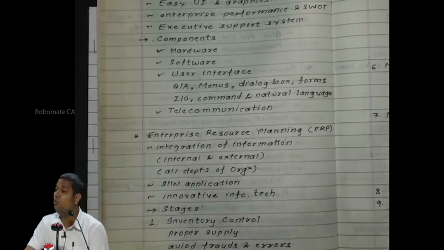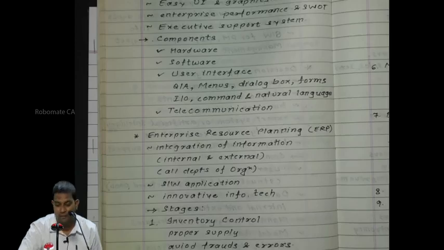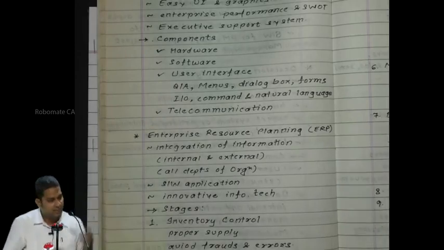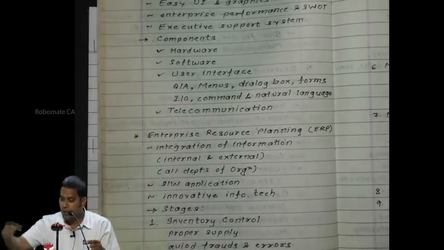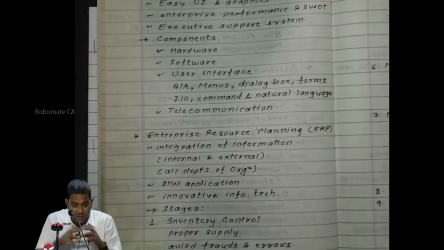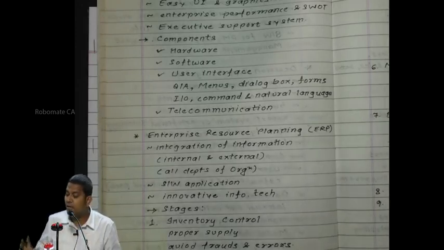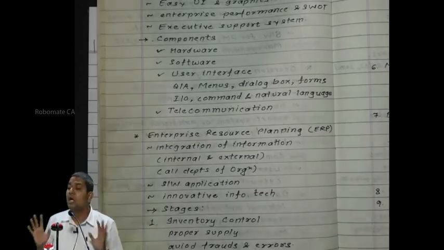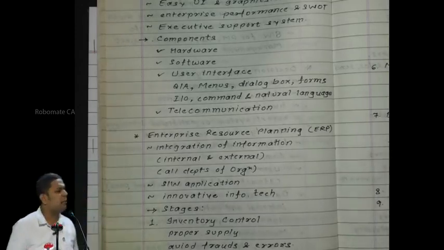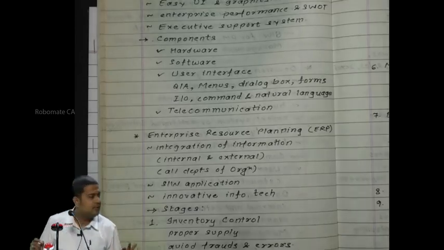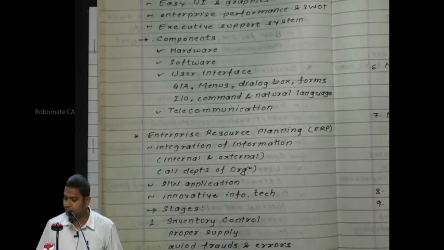Then we have MRP2, but this time it is not material requirement planning. This time it is manufacturing resource planning. See, in manufacturing, just procuring raw materials won't help. You need to procure labor, you need to procure machines, you need to procure finance. All these things have to be properly procured. Then and only then will your manufacturing process start. Again, the objective of manufacturing resource planning is controlling the cost. Each and every enterprise today is saying only one thing: control cost, control cost. It is in general terms called cost cutting.